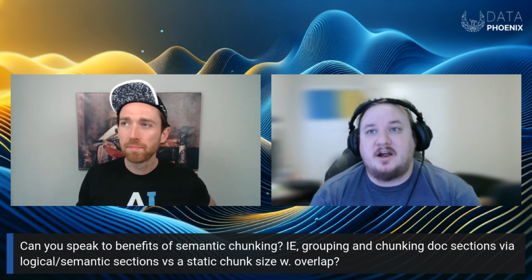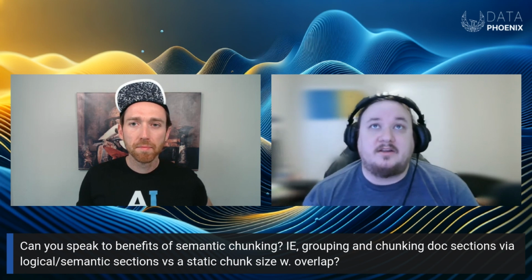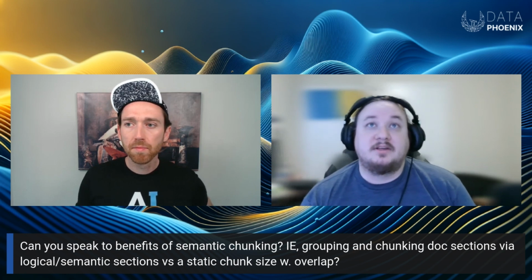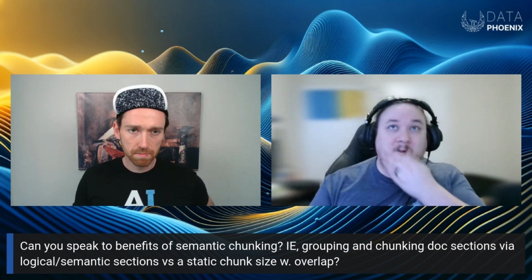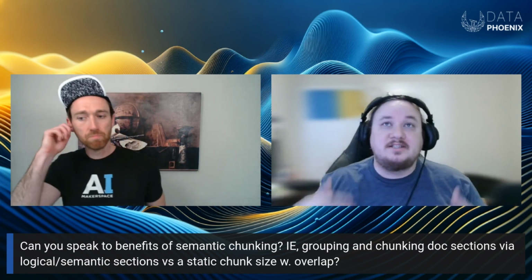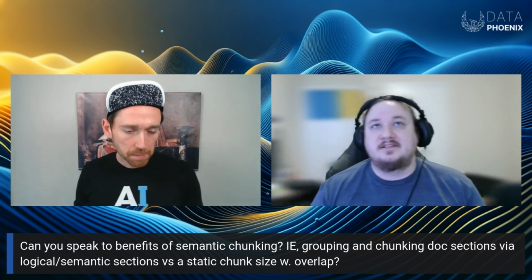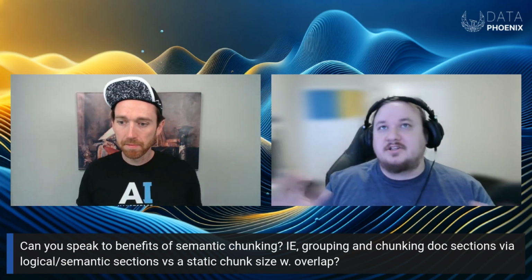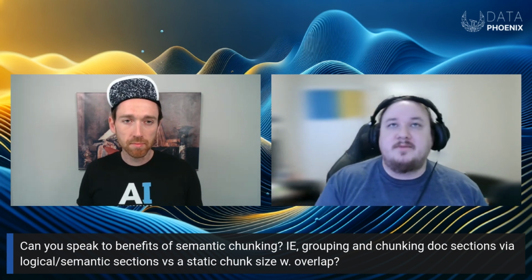The benefits are that you are way more likely to retain chunks of information that are related to each other, which means that when you pull a single chunk, it should contain a single cohesive idea. And it doesn't matter where it occurs in the chapter or whatever, it's going to be closely related.